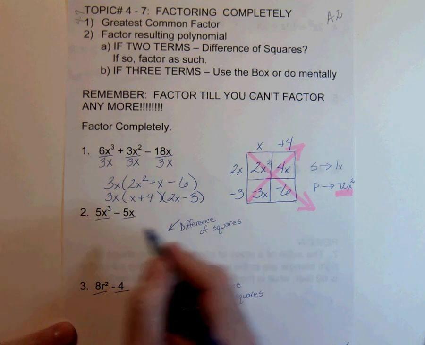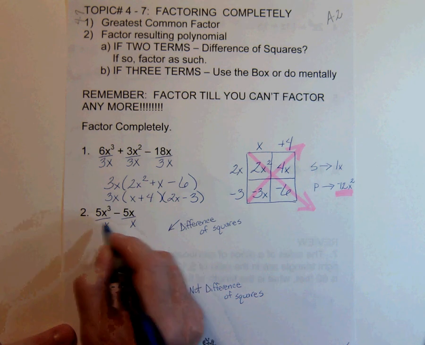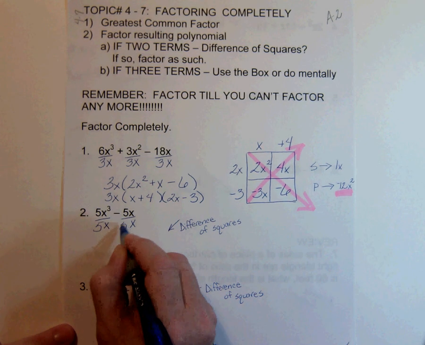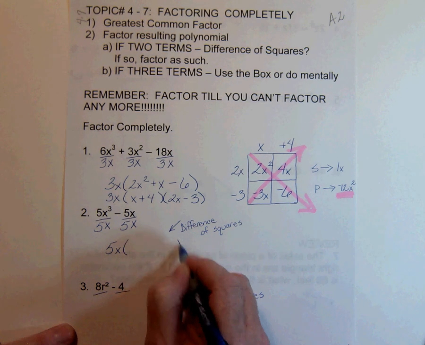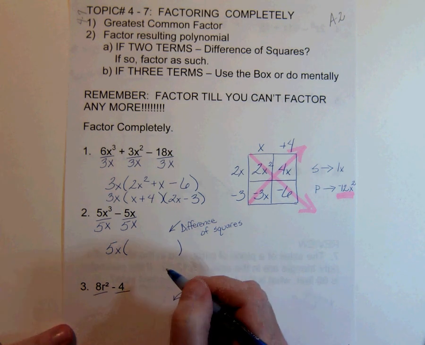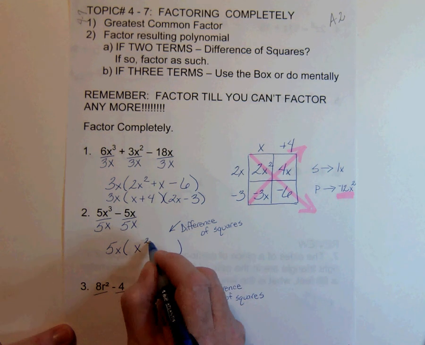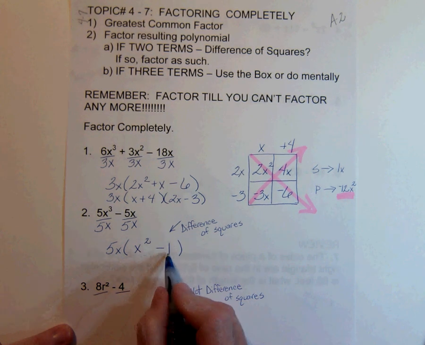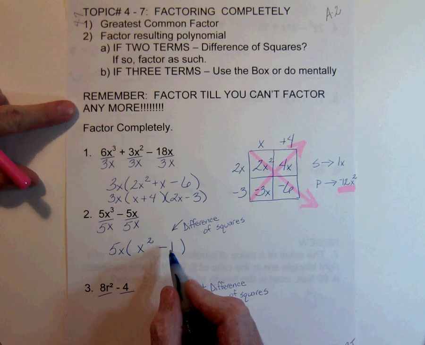Alright, looking at this one, again, the variable x is common in both terms, and you can also divide out a 5. That becomes the outside of your parentheses. This one will end up being just a binomial at first, though, so be careful. You always need to look, when it says factor completely, remember to keep on going if you can.